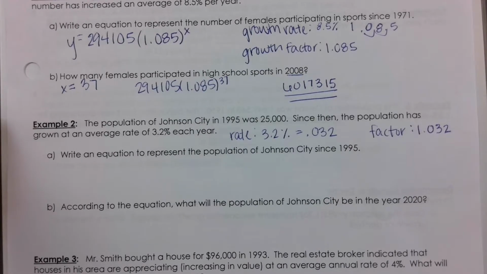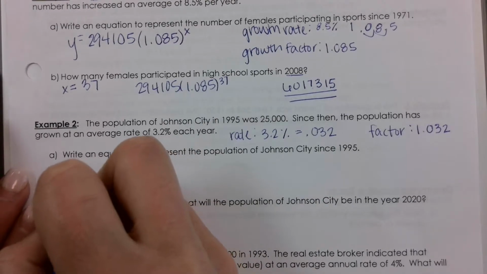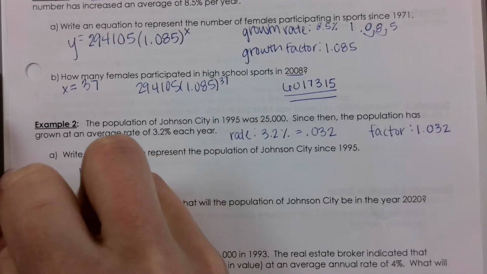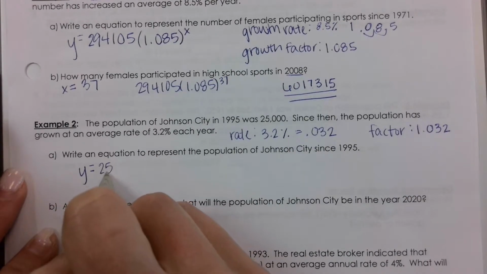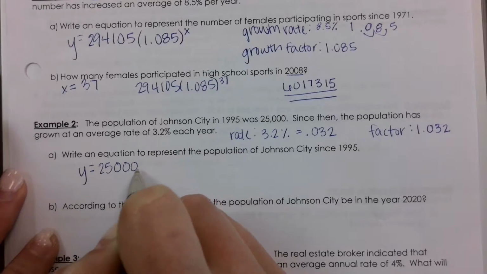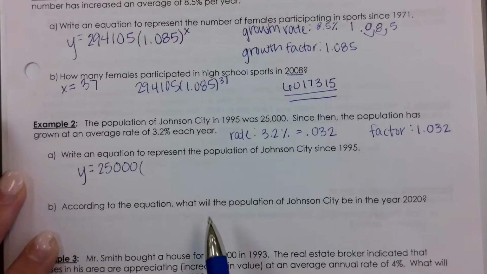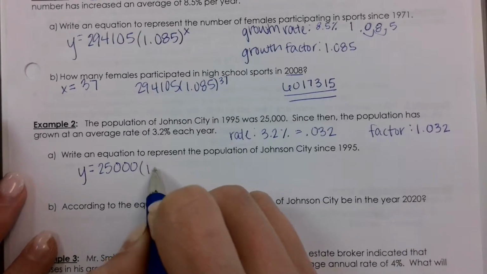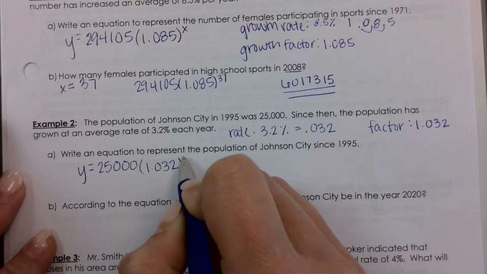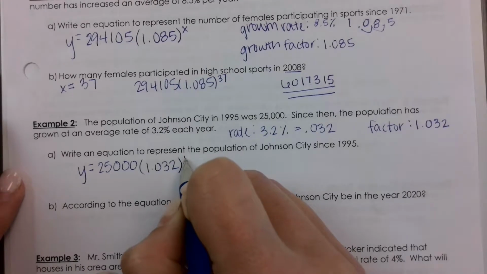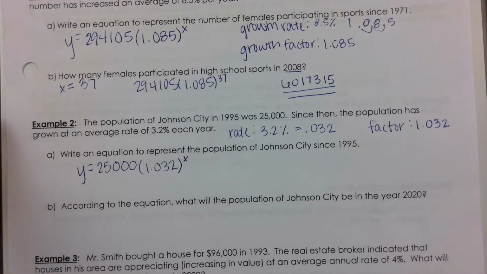So we're going to write our equation. So you're going to have y equals, and then what do we put? Where are we putting 25,000? Your initial, whatever you're starting with. Inside parentheses, what do we put? 1.032. Your growth or decay factor goes inside those parentheses. And it's got to be to what exponent? X. Because we're just writing our function right now, so we don't know what to plug in yet. Questions there?